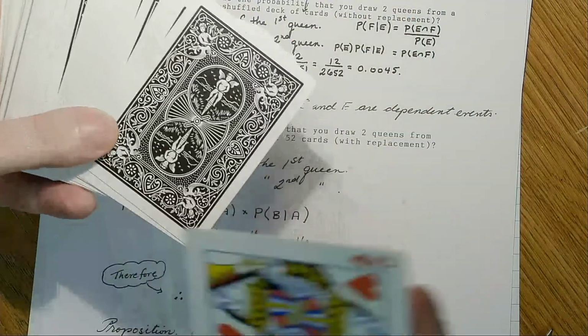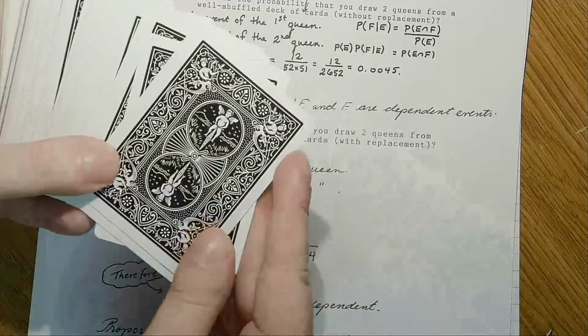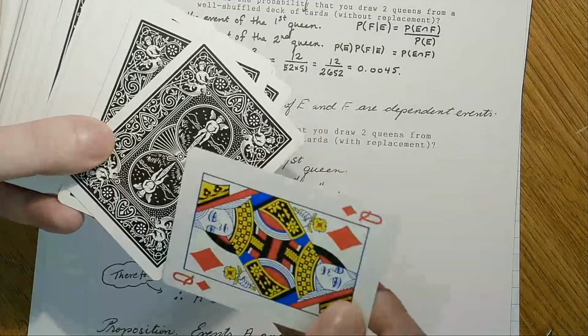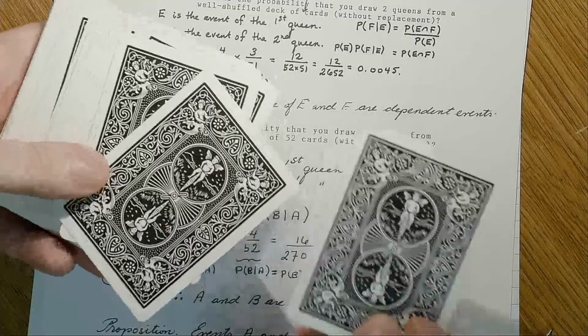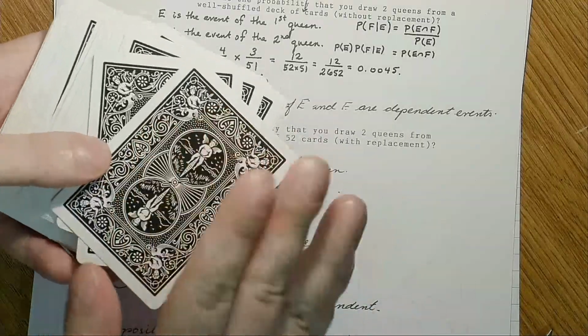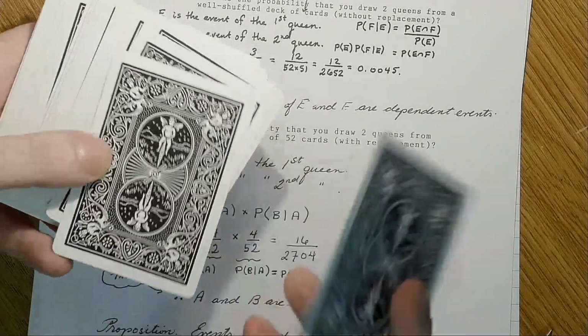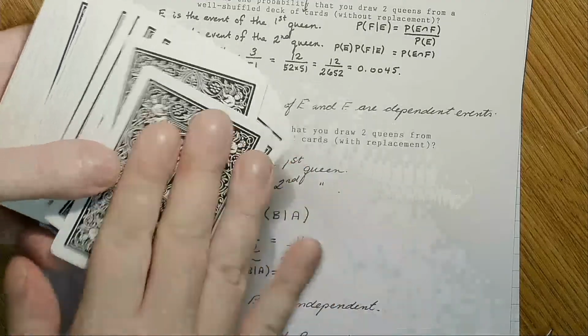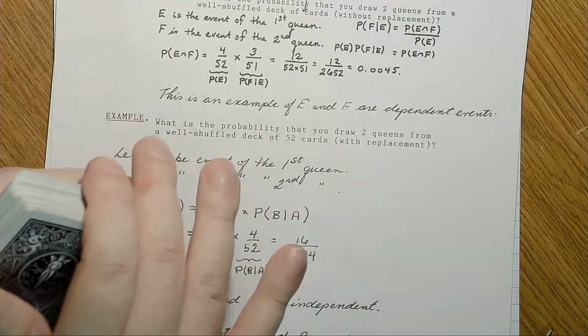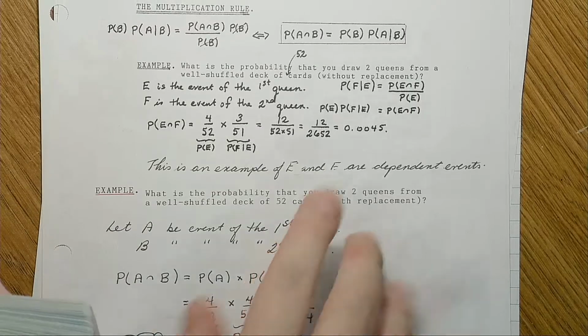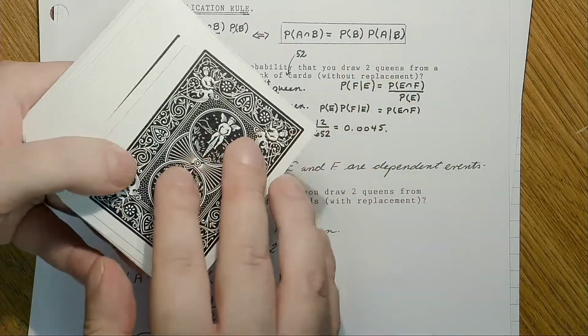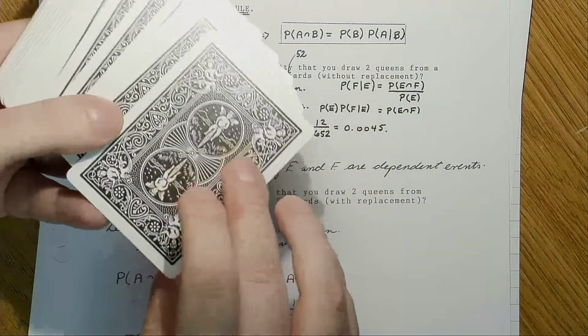If I picked a queen and put it back in the deck and picked another one, the probability hasn't changed. Whereas if I do it without replacement, the deck kind of remembers what I did.